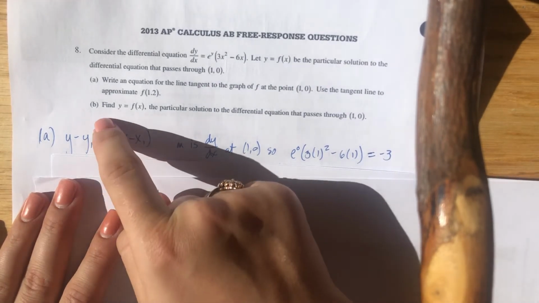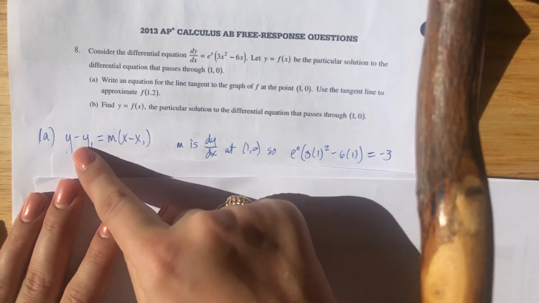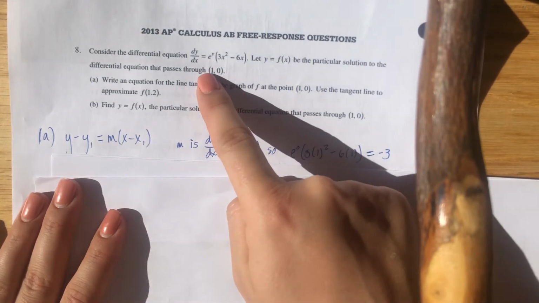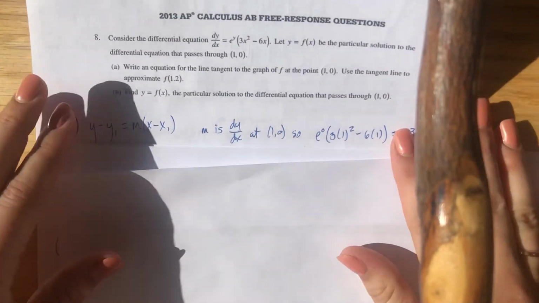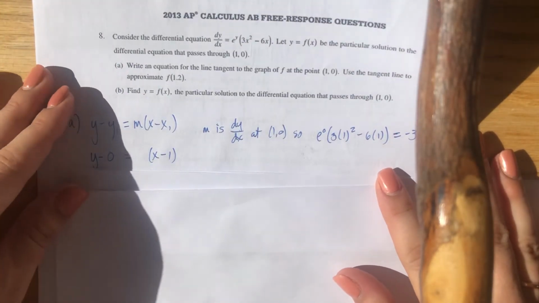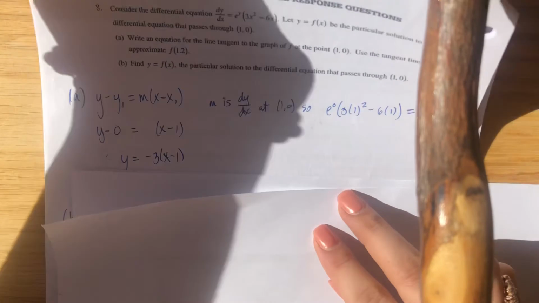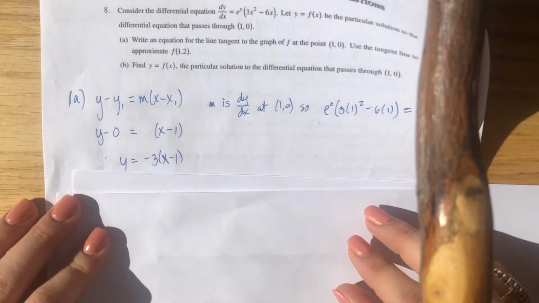So I got my m, check. I need my x1 and my y1. I'm given both of these points. My x1 is 1 and my y1 is 0. So in other words, it's like this.